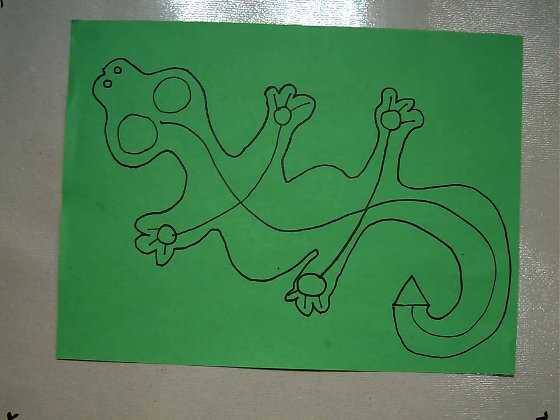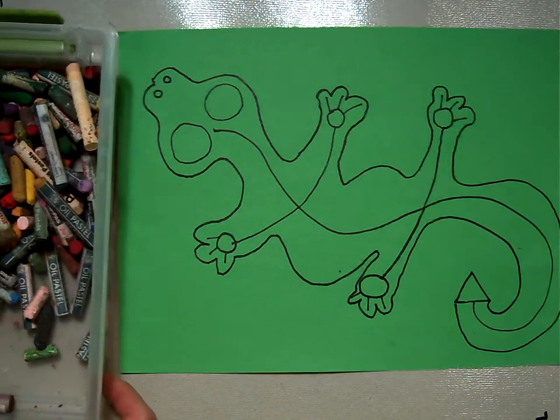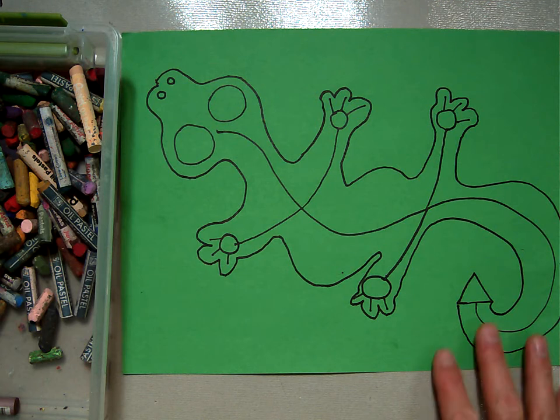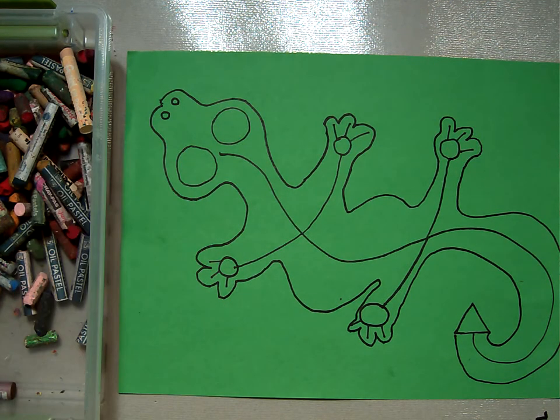Now what we're going to do is we are going to take some oil pastels. Oil pastels, as you know, are going to come in one of our little boxes. And please keep the oil pastels in the middle of your table so we can all share. And we're just going to take a bunch of different colors and make some patterns. So wherever you want to, you can make a bunch of different patterns.